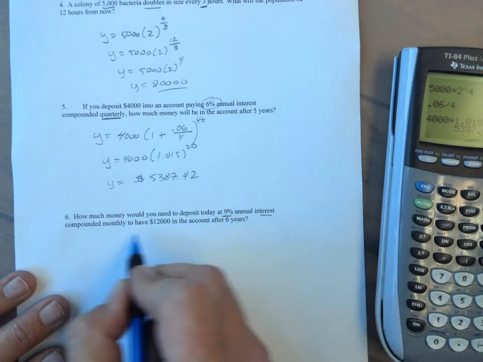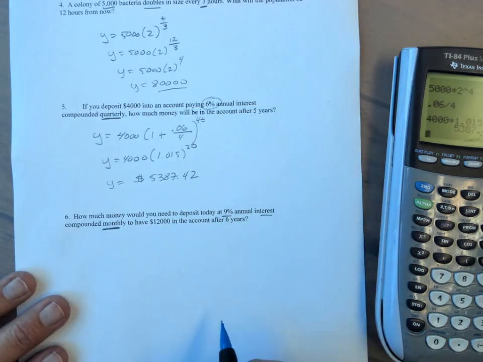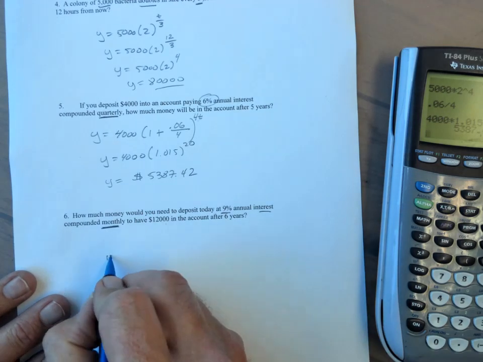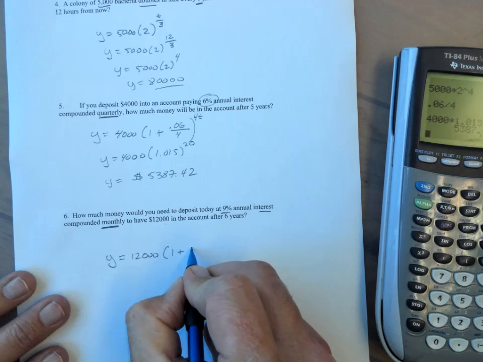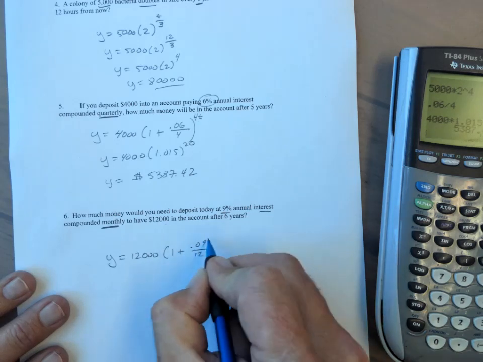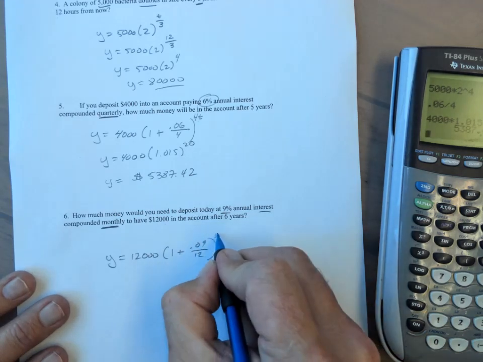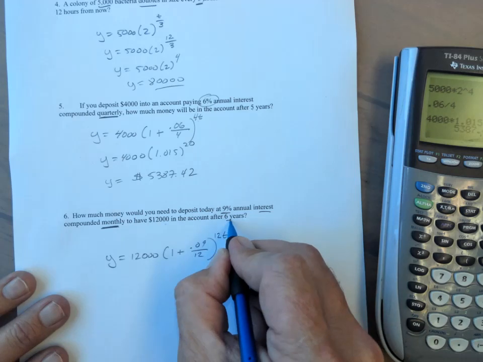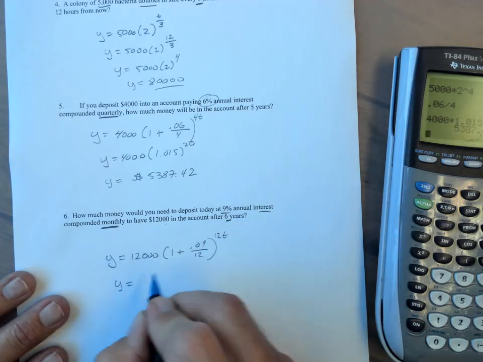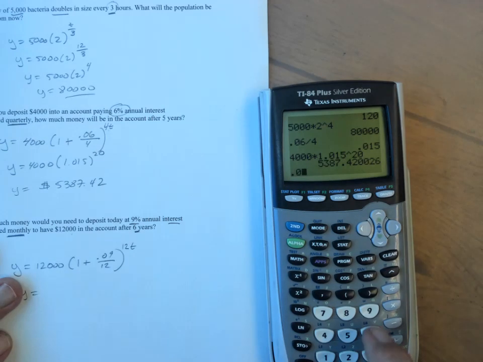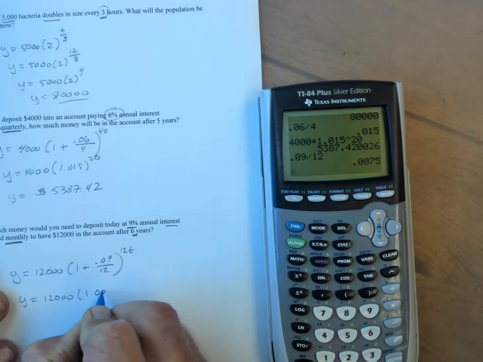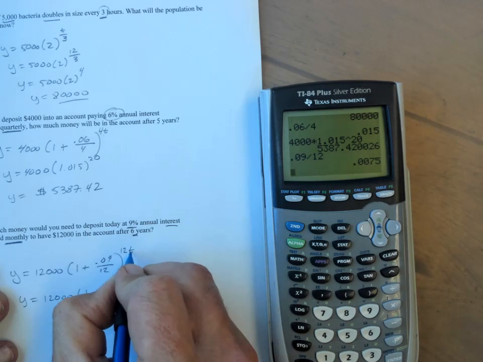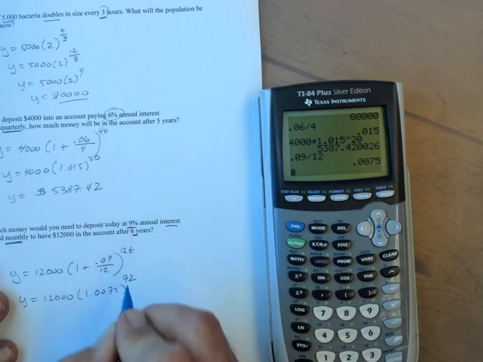9% annual interest, except we're going to compound it monthly. So that means it's 12 times a year. So we're going to have 12,000 times 1 plus 0.09 divided by 12 to the 12t. And then we're going to substitute 6 for t. So again, we have 0.09 divided by 12. That's 0.0075. And when we substitute 6 for t, 6 times 12 is 72.